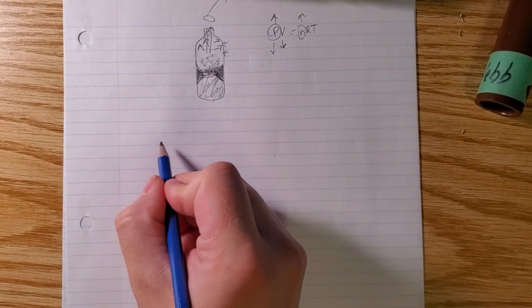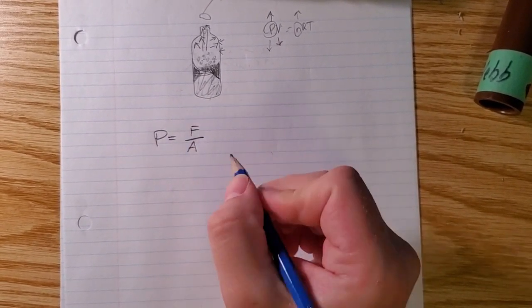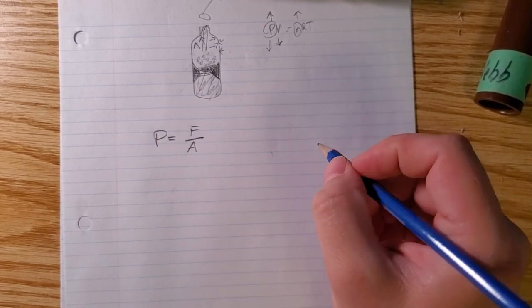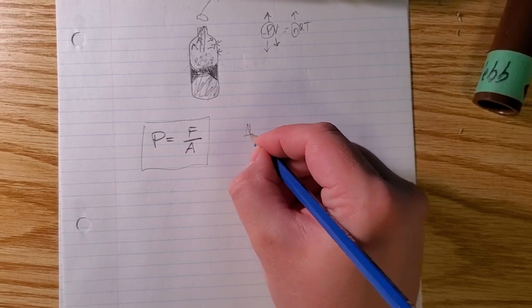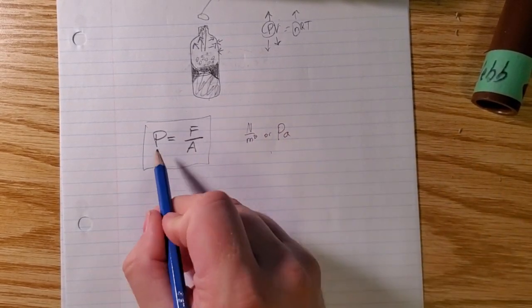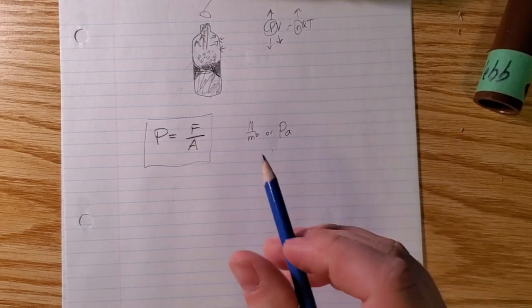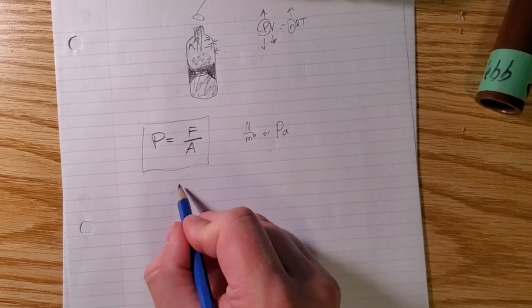So just to recap some of these things, pressure equals force divided by surface area. Okay. That is the big formula to know. And so that means newtons per meter squared, or pascals is the other one, is the unit for pressure. Gases and liquids can be compressed.